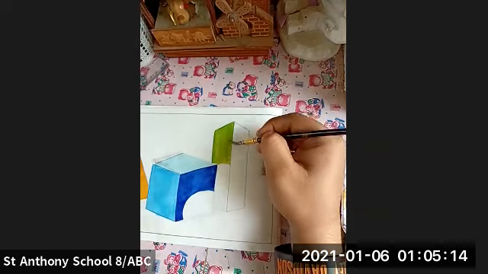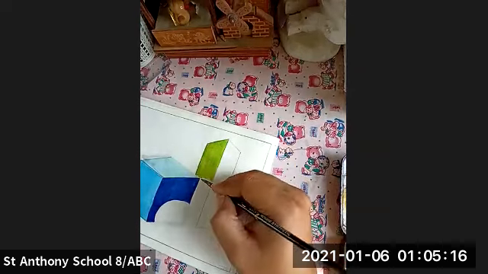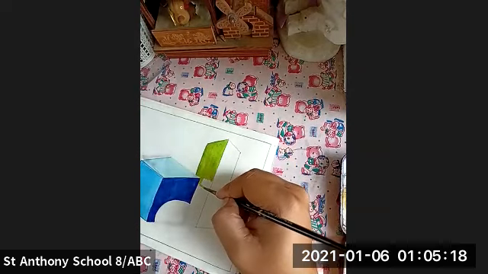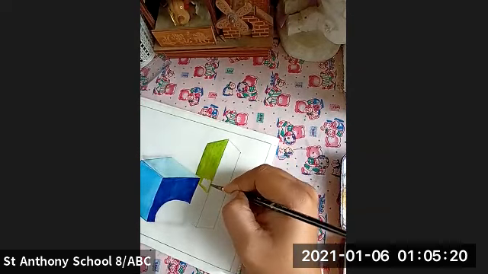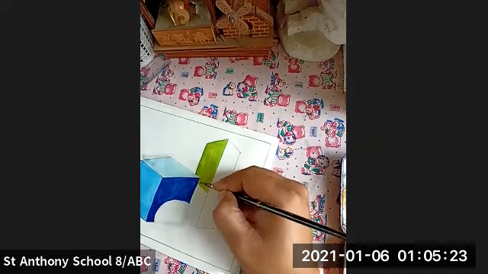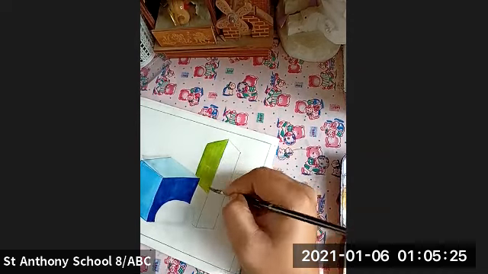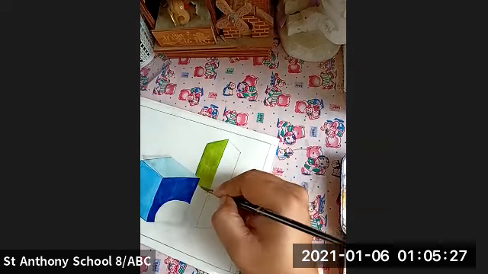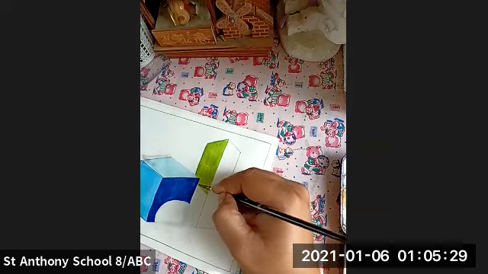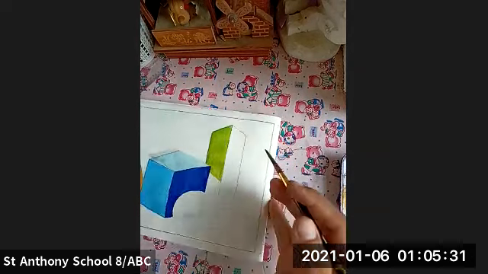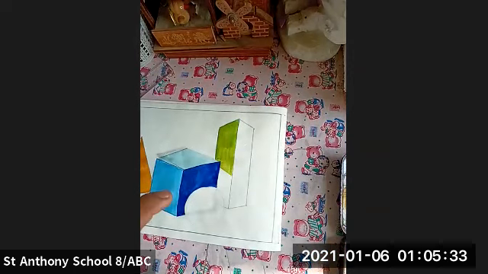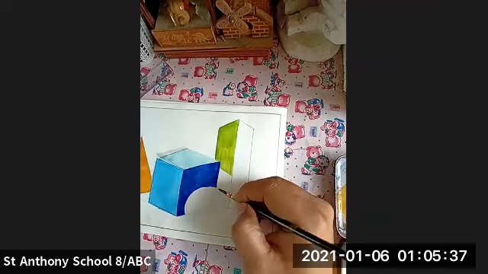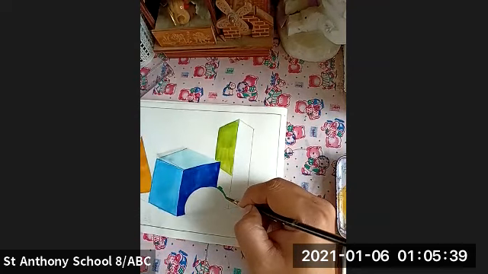Okay, after doing this, complete the shade till here in this part. Okay, this is the lighter tone. This is the lighter shade. Now the shadow of the cuboid is falling on this, so this part will be a bit darker in shade.